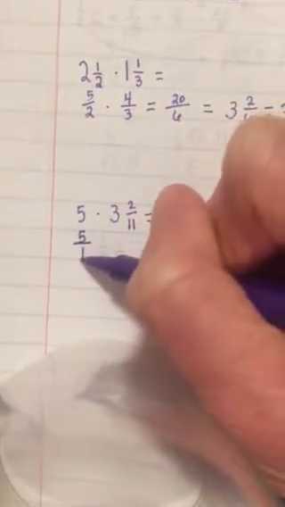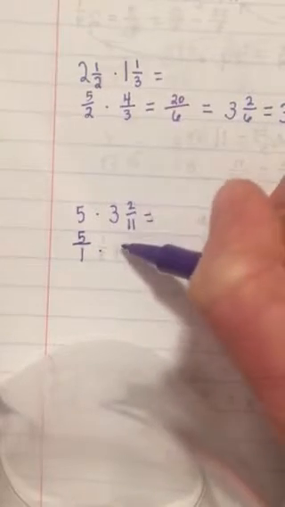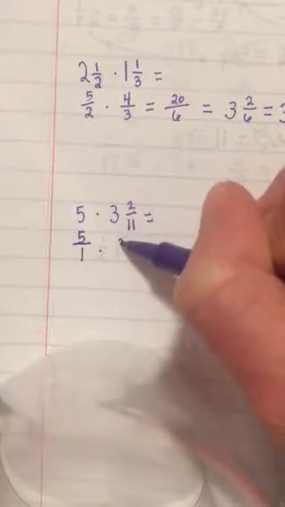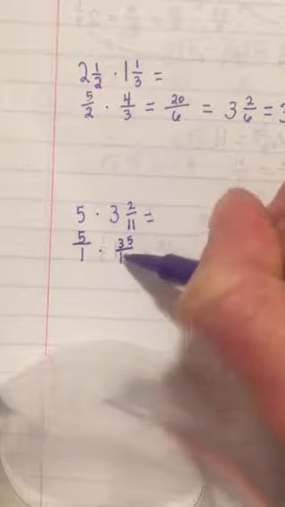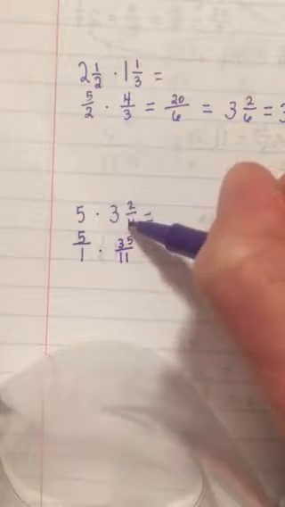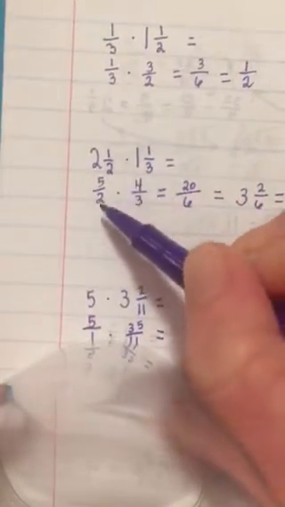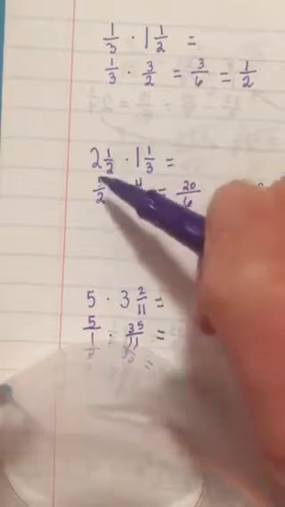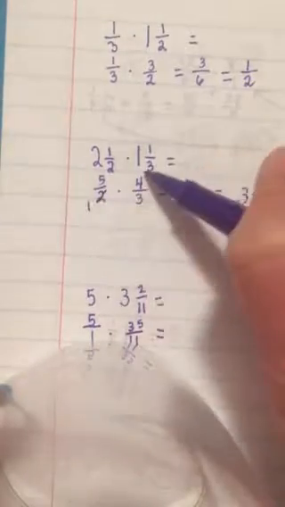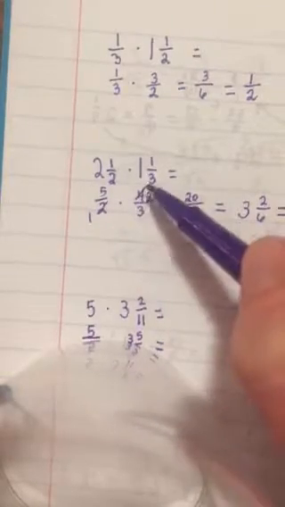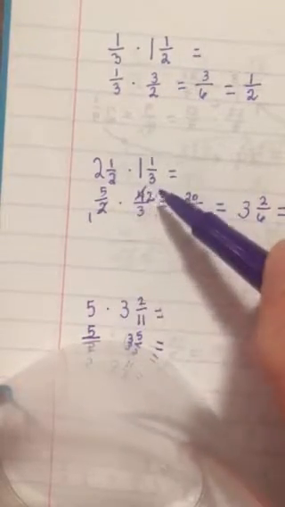5 is really a fraction over what number? A 1. 3 times 11 is 33, 34, 35 over 11. Let me double check my math on that. 3 times 11 is 33, 34. Yeah, okay. We can't cross cancel anything here, but look, we could have up here. We could have made this simpler as we went by making this a 1 and that a 2. Do you remember how we do that? We say, what's the greatest common factor there? 2 goes into 2 once, 2 goes into 4 twice.